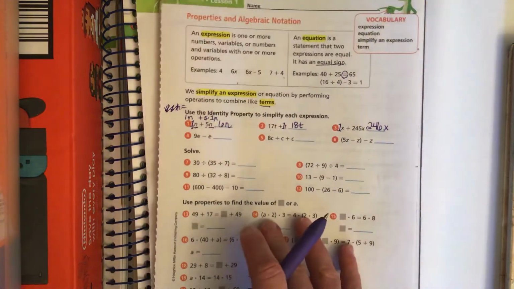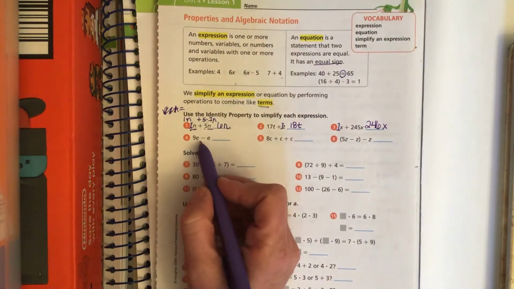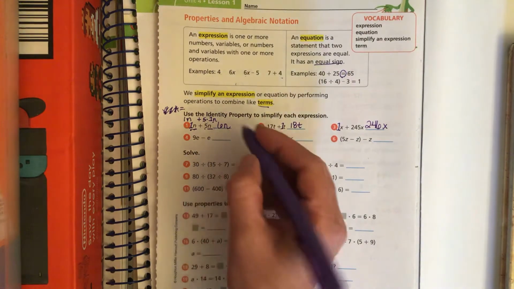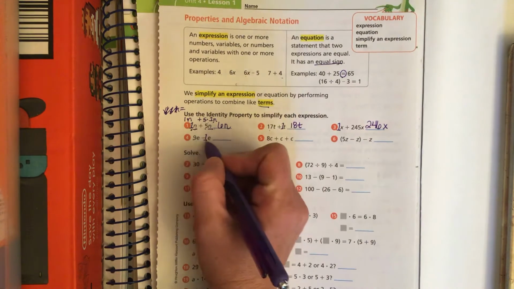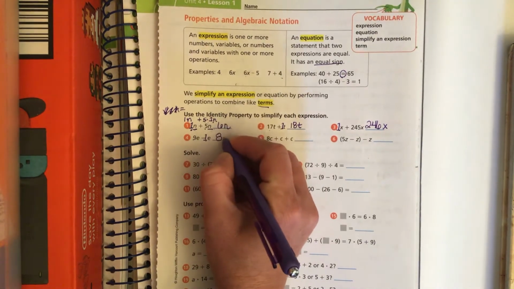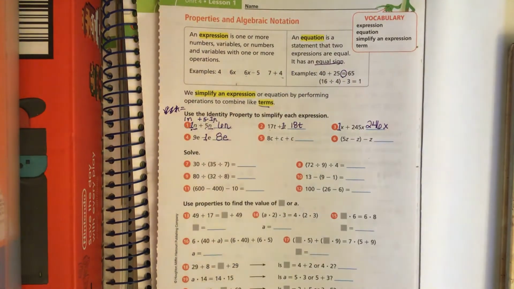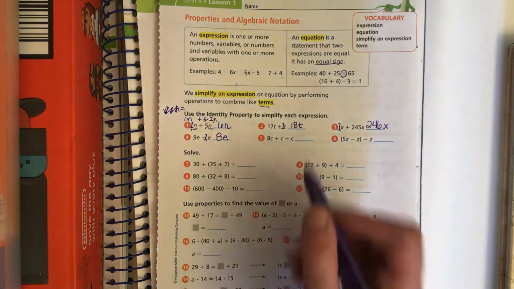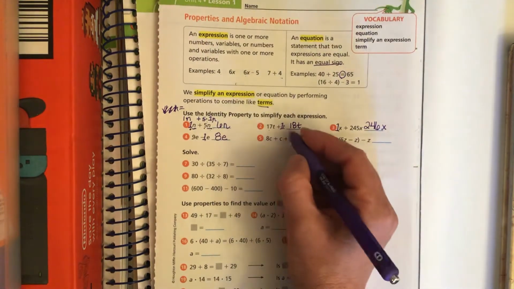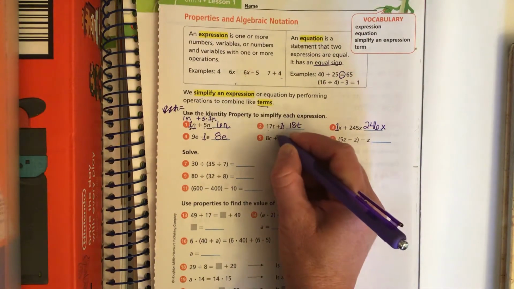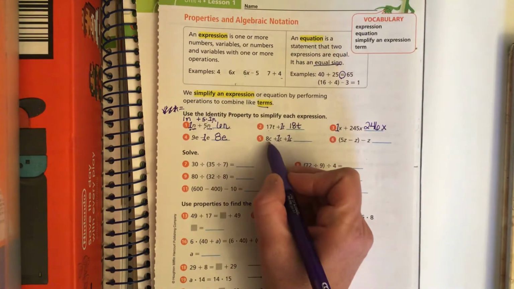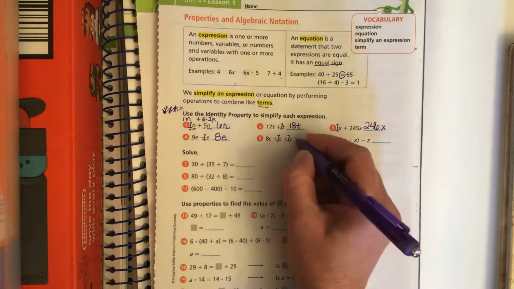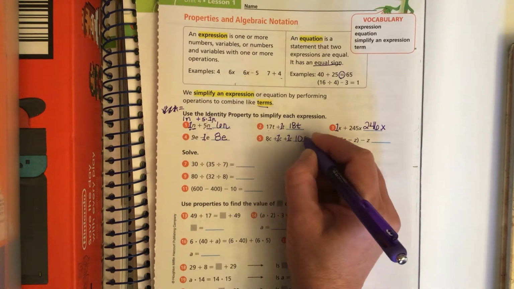All right, let's take a look at a subtraction problem. 9e minus e. Well, remember, this is 1. 9 minus 1 is 8. And we add the e. Now, number 5 has 3 terms. It has 8c plus c plus c. Remember, this equals 1, and this equals 1. So 8 plus 1 plus 1 is 10, and we keep the letter c.